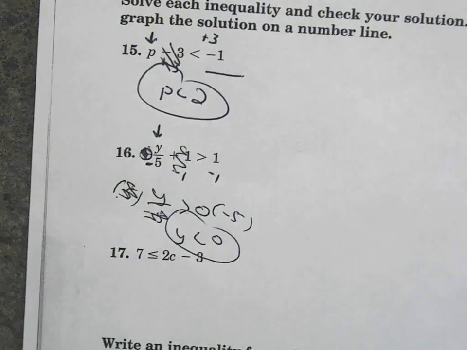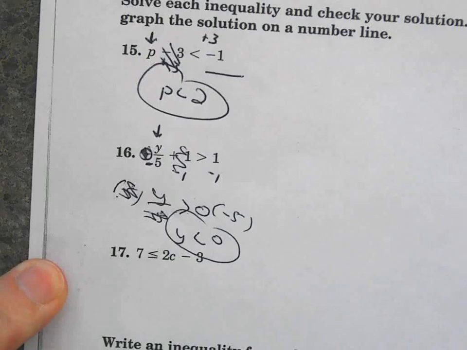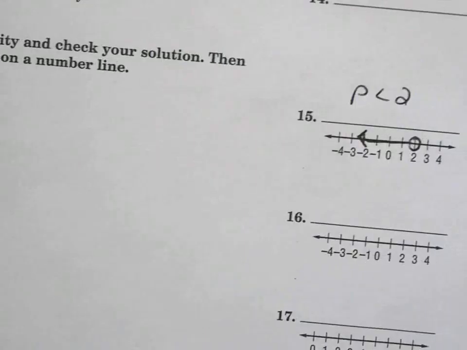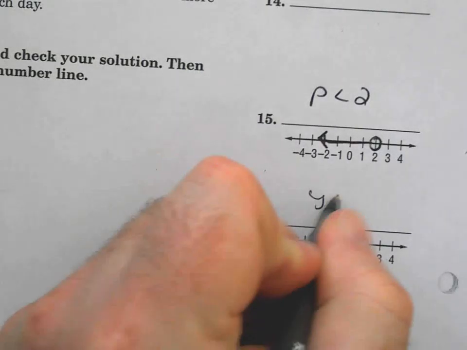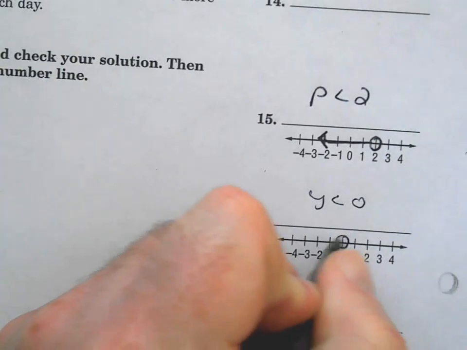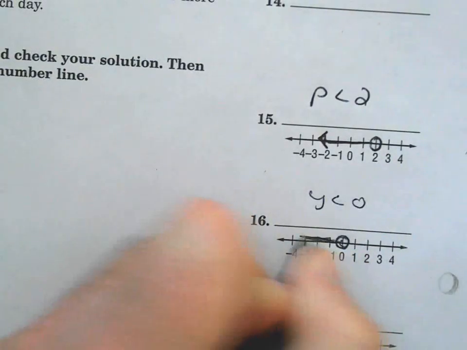I didn't like the 0 part. I thought some people are going to mess up just because they can't multiply by 0. Okay, I put y less than 0 on my line. Open circle, going to the left.